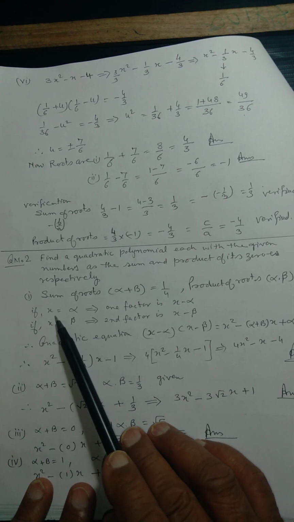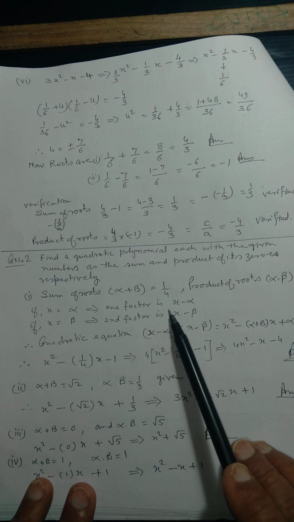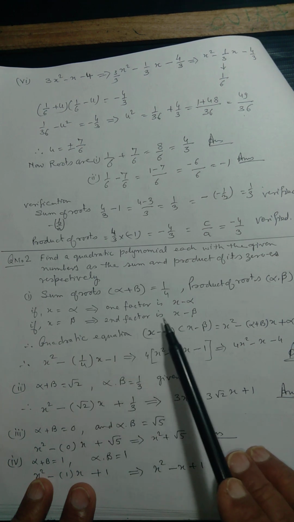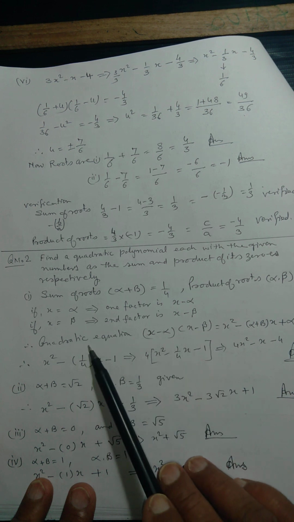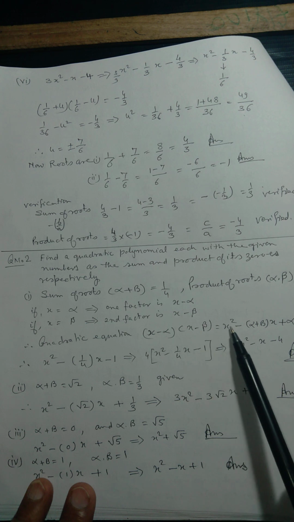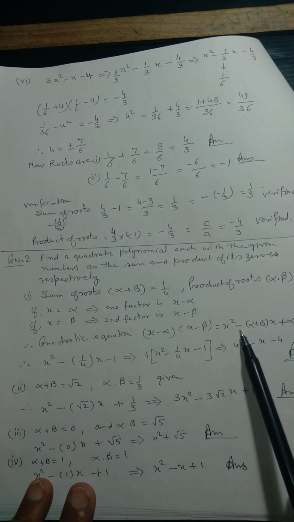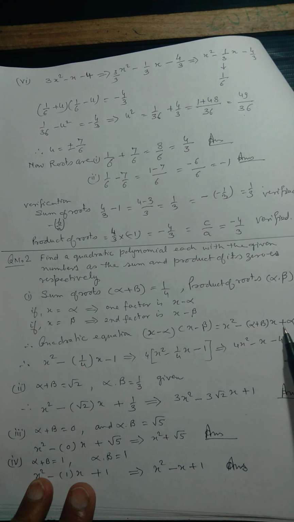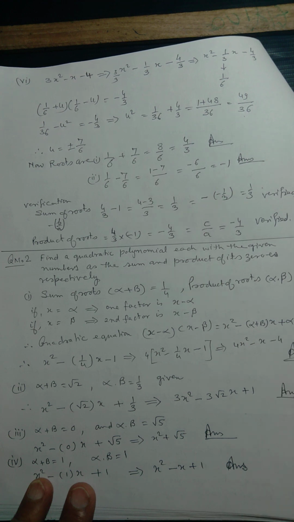So if x is equal to alpha, one factor is x minus alpha. If x is equal to beta, the second factor is x minus beta. The quadratic equation will be x minus alpha into x minus beta, that will be equal to x square minus, inside the bracket, alpha plus beta into x plus alpha into beta.